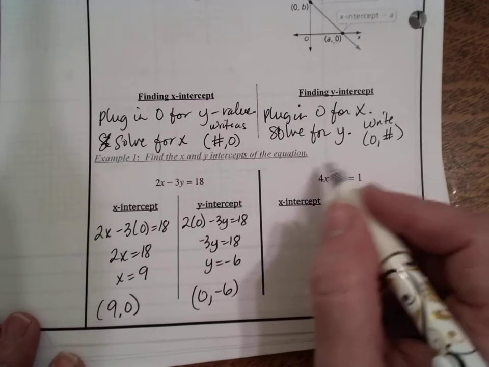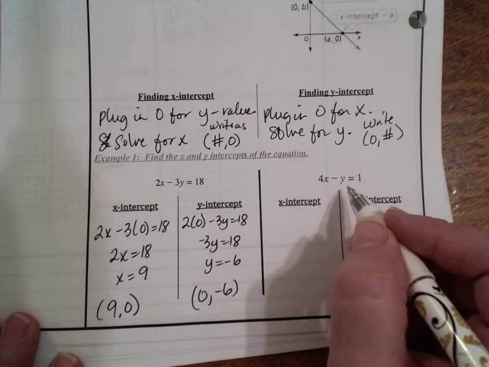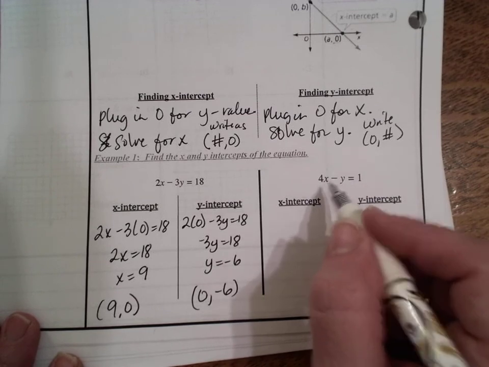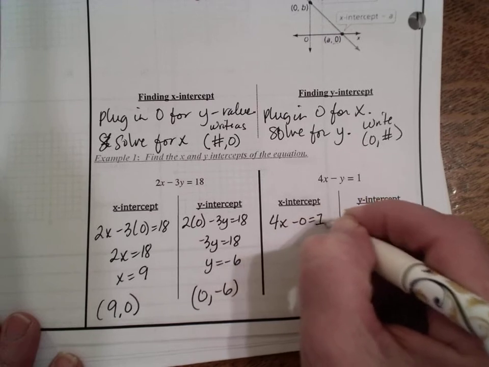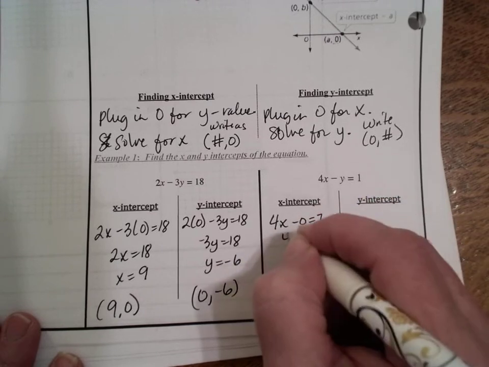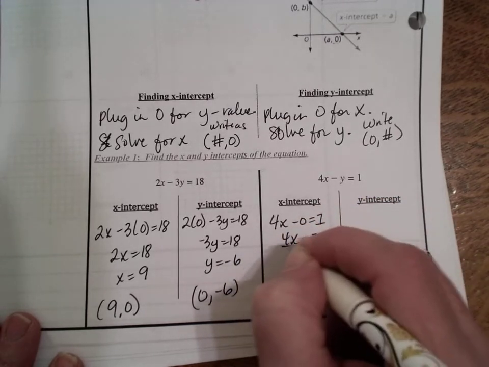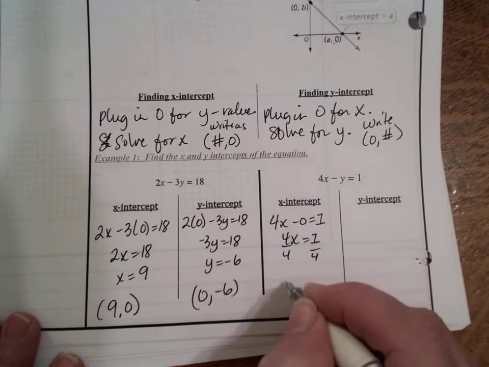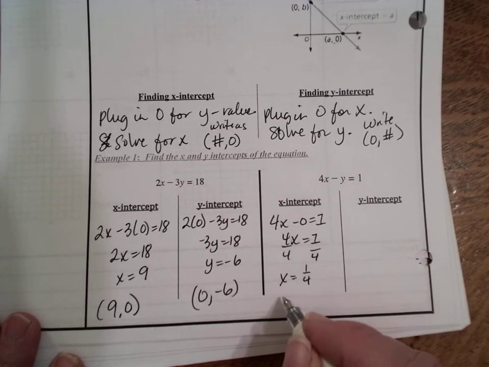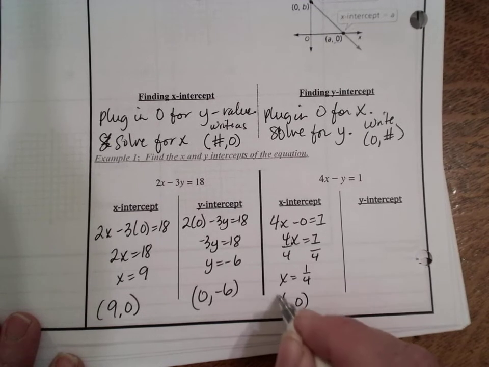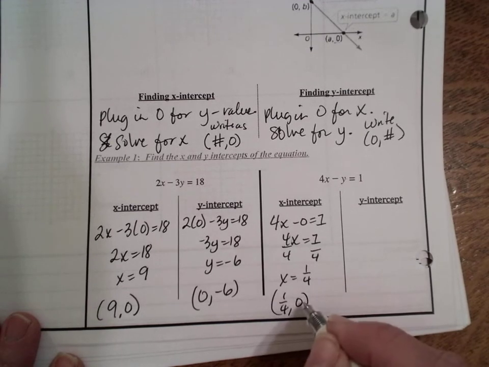All right, now here's another equation: 4x minus y equals 1. We want to find the x-intercept. That means the y value is 0. Minus 0, so that's just 4x equals 1. Divide by 4. The x-intercept is going to be 1/4. So 1/4, 0 is our ordered pair that we're going to plot.